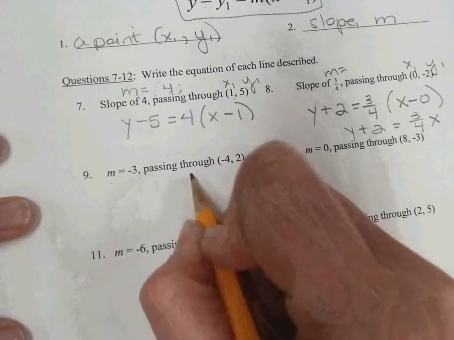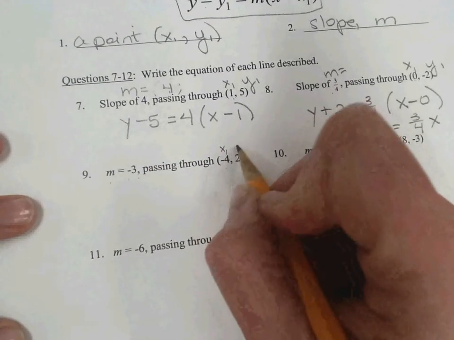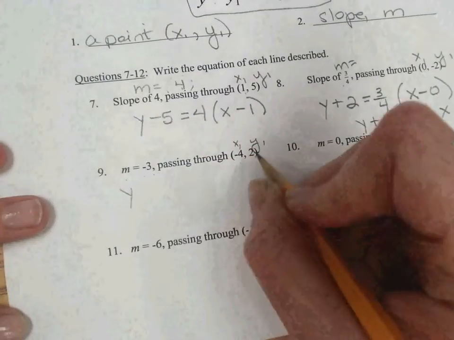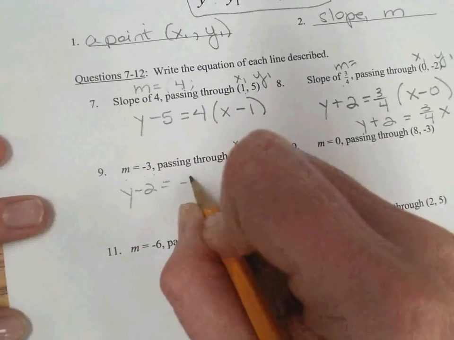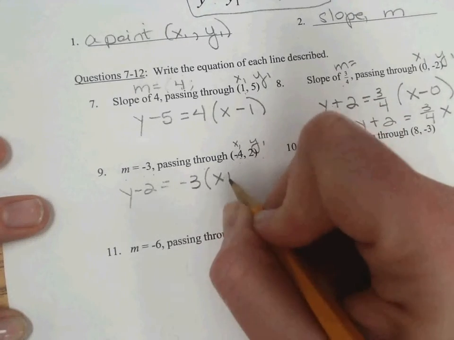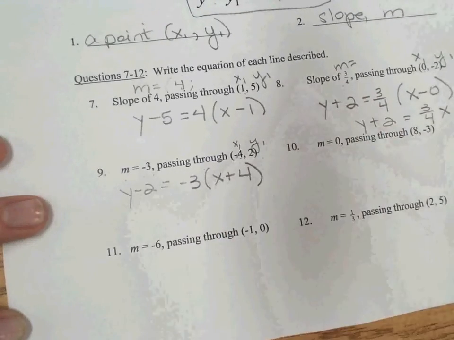Next one, m equals -3, and it passes through this point. So they're just using different ways to say the same thing here. So that's going to be y minus 2 equals -3, x minus -4. So that's going to become a plus 4.